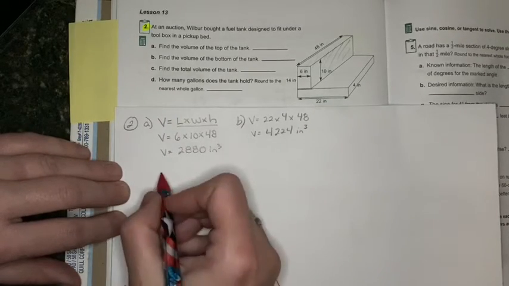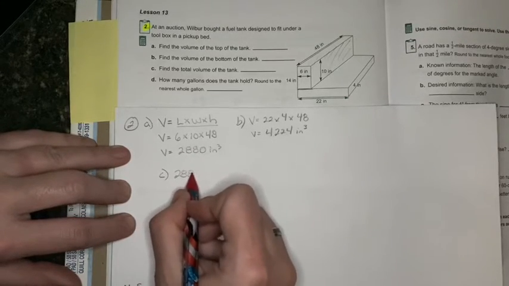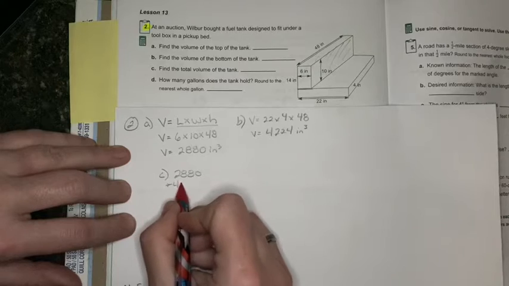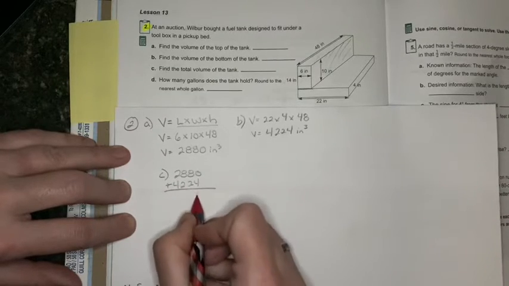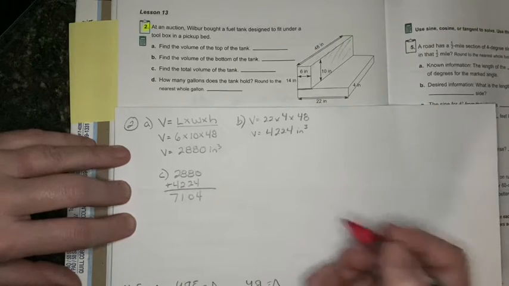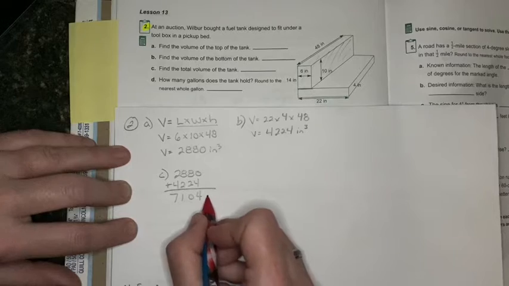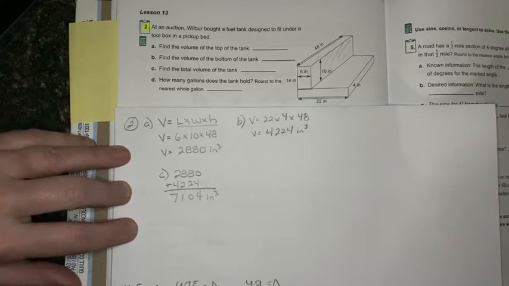Part C says, what is the total volume? Well, the total volume is 2880 plus 4224. Adding those together, we get a total volume of 7,104 inches cubed.